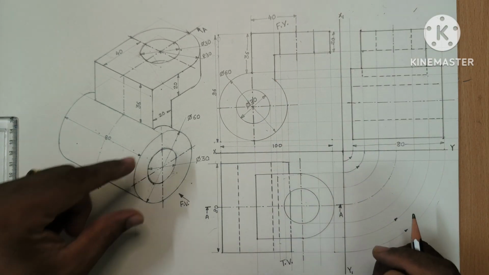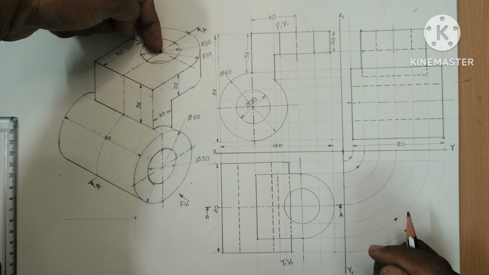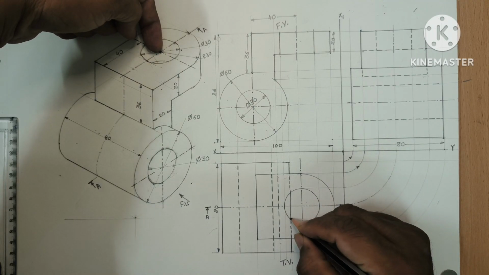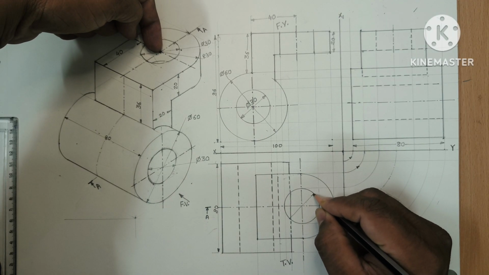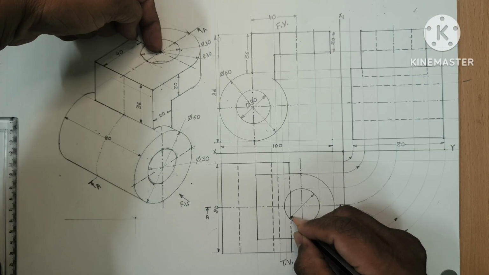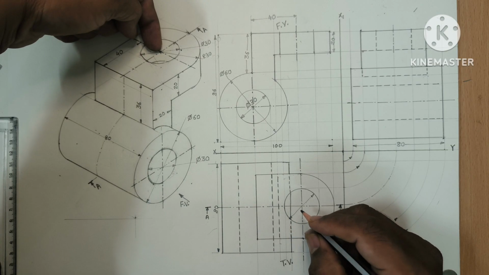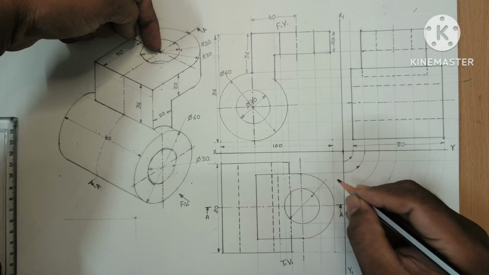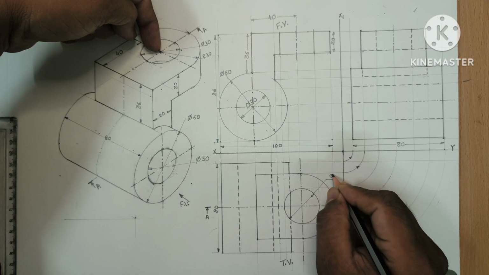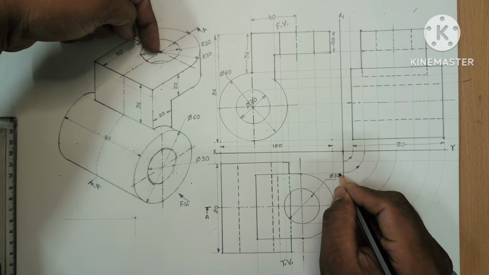Now in the top view, this one is the middle circle having the dimension phi is equal to 30.